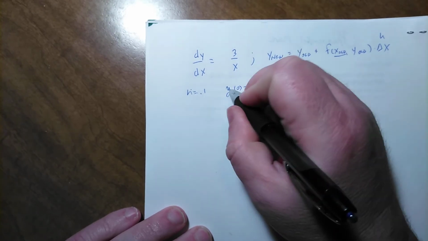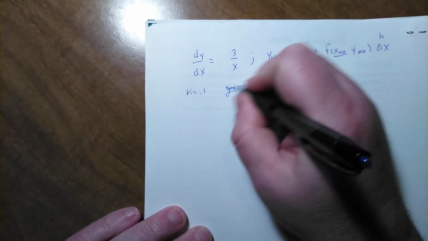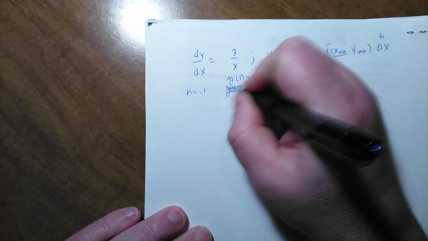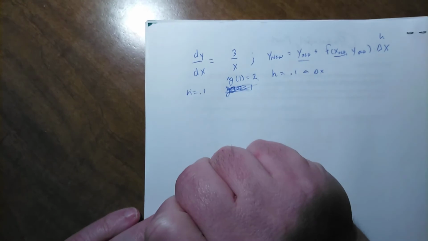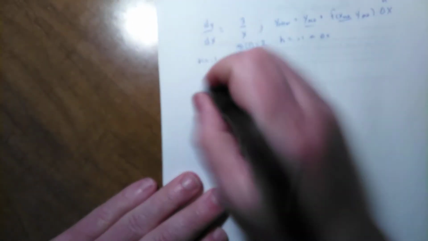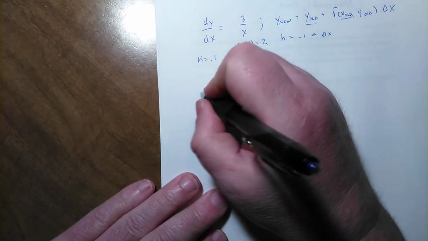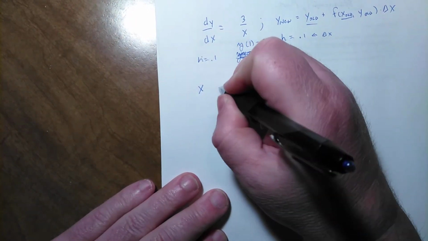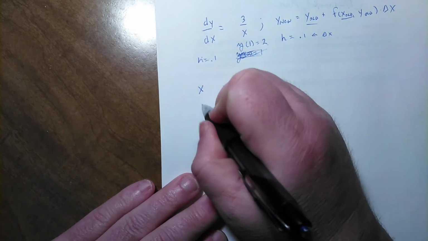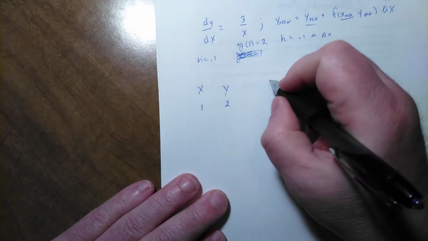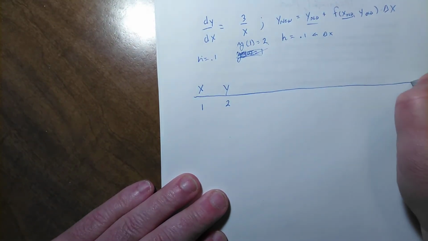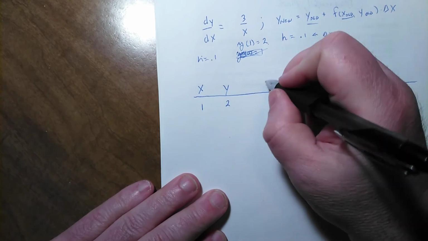And they said they want to have y of 0 is equal to 1. Okay, I'm sorry, nope, that's not the problem at all. They have y of 1 is equal to 2. Okay, so when x is 1, y is 2. All right, so let's go ahead and set this thing up. So we start off with an x, we start off with a y. We know that when x is equal to 1, y is equal to 2. All right, here's our little table that we're making. All right, probably should have used a ruler.